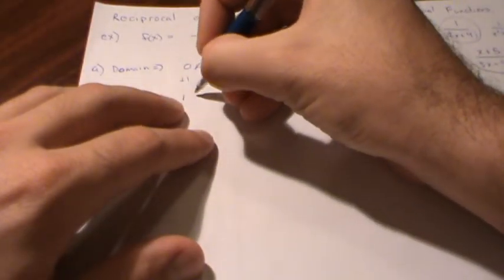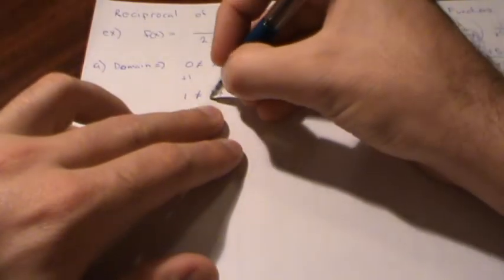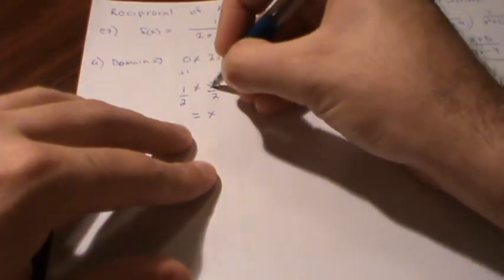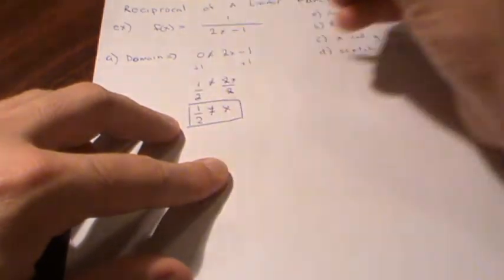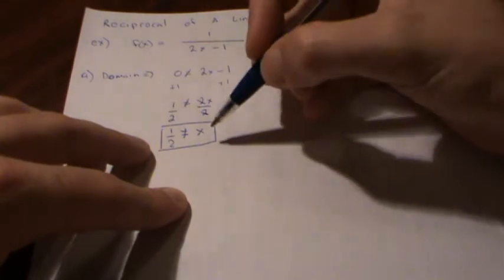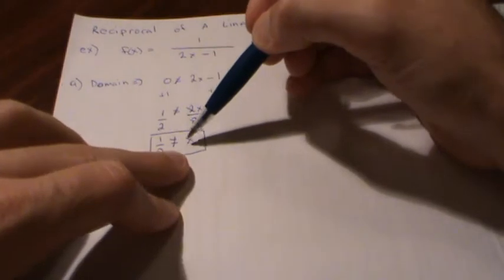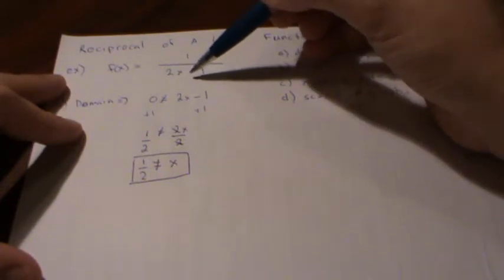So I get 2x is not equal to 1, and then I divide by 2, and I get x is not equal to 1/2. Since the denominator cannot equal 0, x cannot equal 1/2. If I place a 1/2 in here, I would get a 0, and that would be tragic.